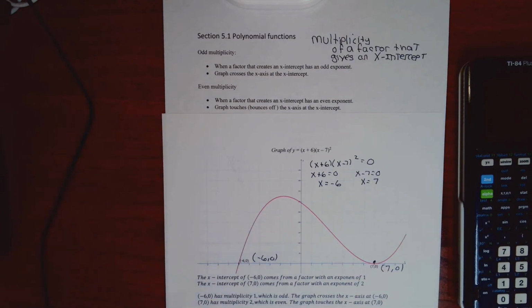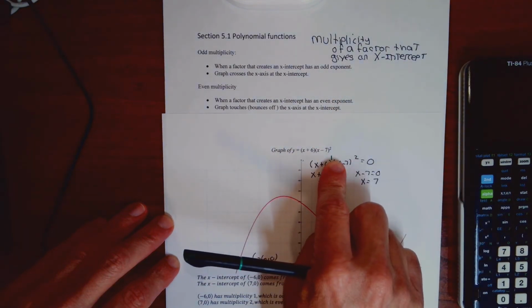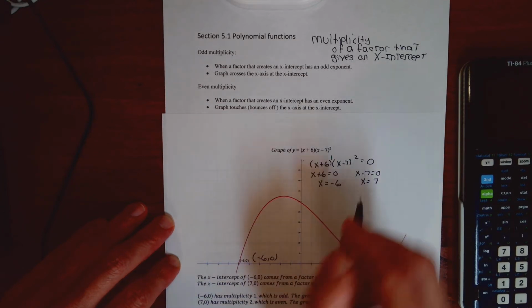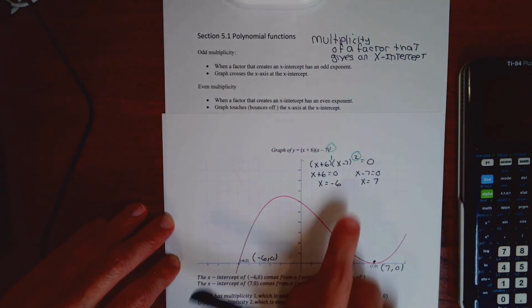When I look at the exponents of the factors, the exponent of the x plus 6 factor is 1. So the multiplicity of the x-intercept it created, negative 6, 0, is 1, which is odd. But the x-intercept 7, 0 comes from a factor with an exponent of 2. So I would say that x-intercept has multiplicity 2, because the exponent of the factor in the original problem is 2.